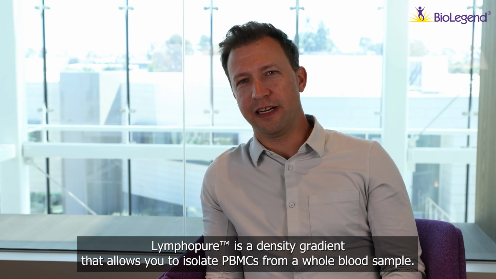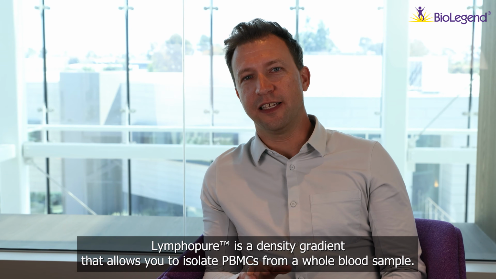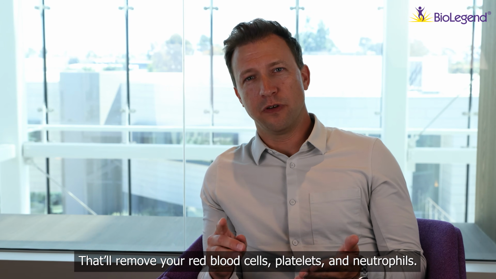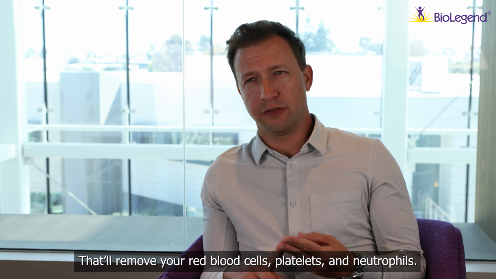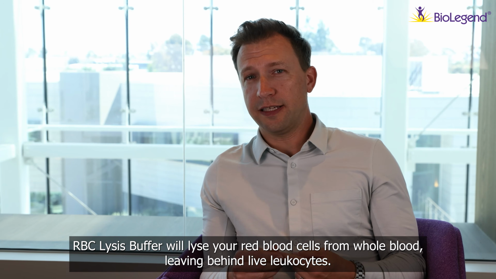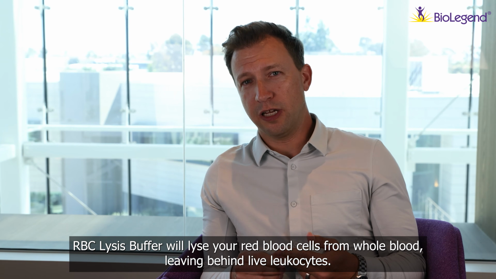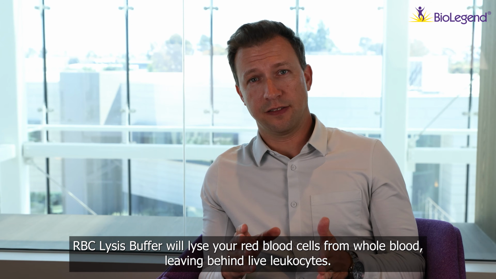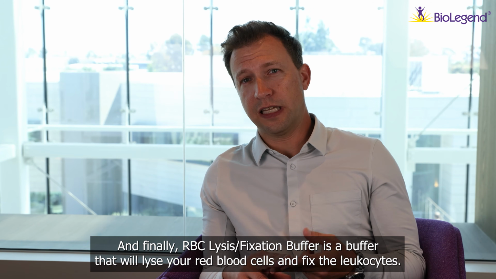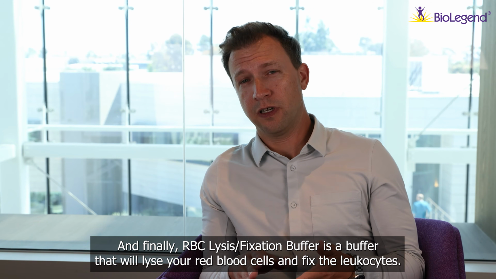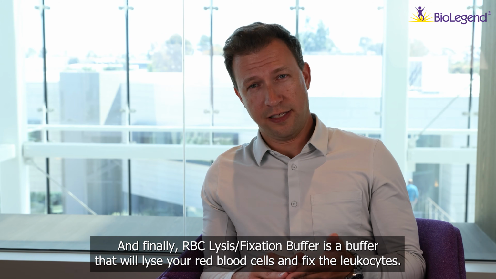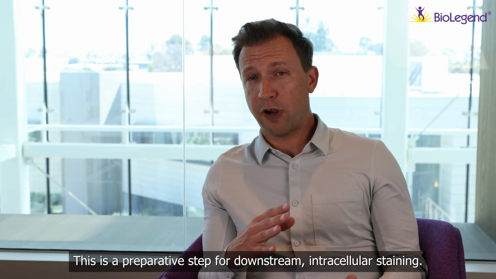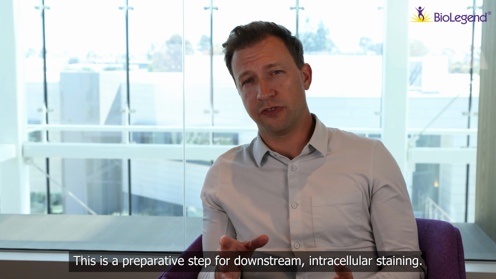LymphoPure is a density gradient that allows you to isolate PBMCs from a whole blood sample. That'll remove your red blood cells, platelets, and neutrophils. RBC lysis buffer will lyse your red blood cells from whole blood, leaving behind live leukocytes. And finally, RBC lysis/fixation buffer is a buffer that will lyse your red blood cells and fix the leukocytes. This is a preparative step for downstream intracellular staining.